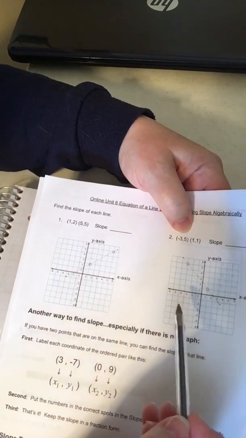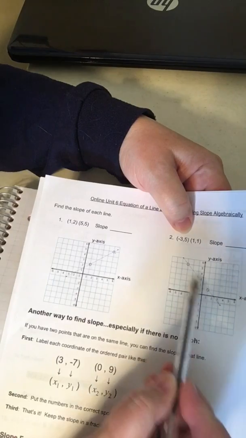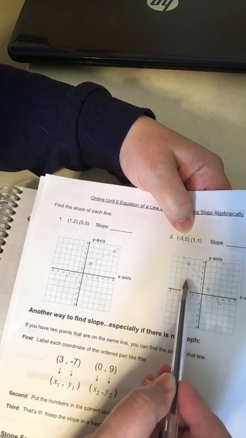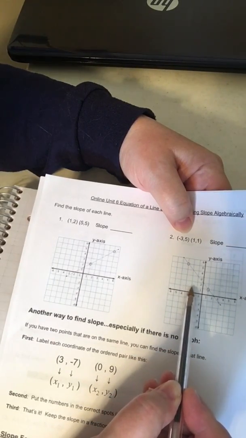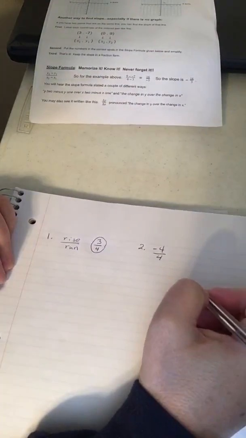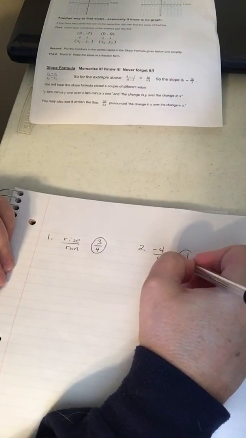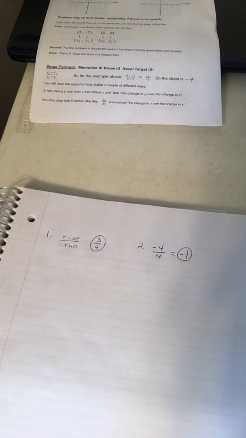It doesn't matter which one's higher or which one's lower. We always go from the point on the left over to the point on the right. So that's negative 4 over 4. Well, we can simplify that to be negative 1. So that one has a slope of negative 1.